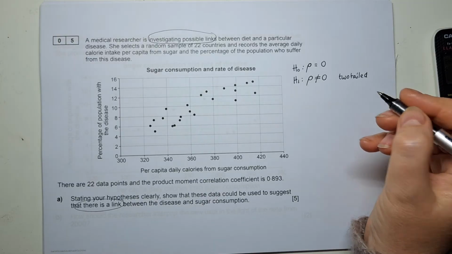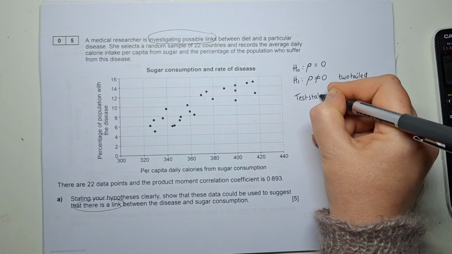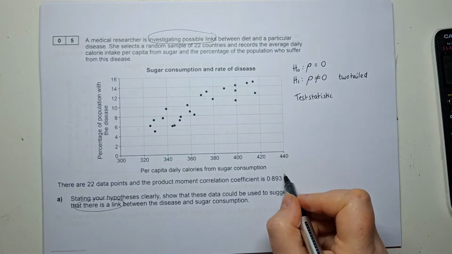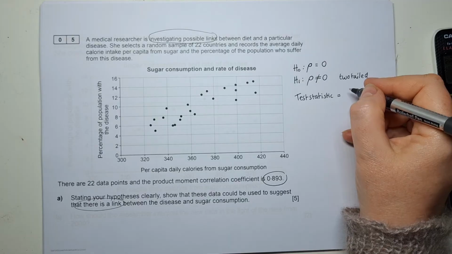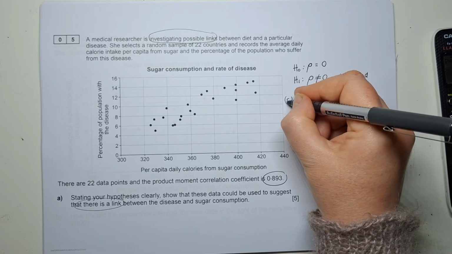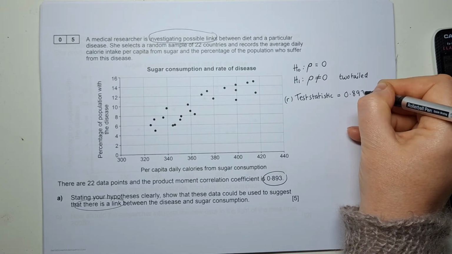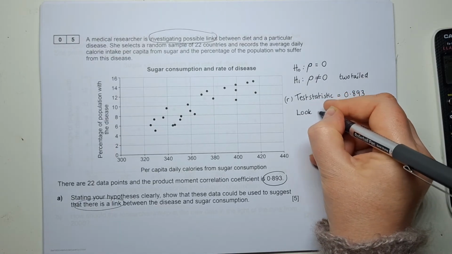Right, the next step is we write down our test statistic. Now, we don't actually have to do any working out for this. It's in the question. It's this number here. Okay, sometimes we are given r squared and we have to square root it because we want to say the value of r is our test statistic. But here it's quite clear and stated. Okay, then we look up the critical value.